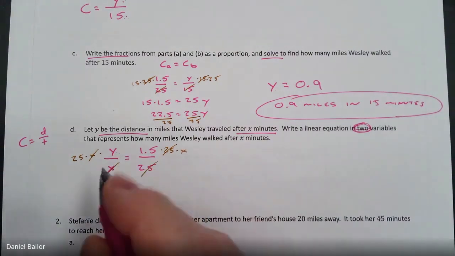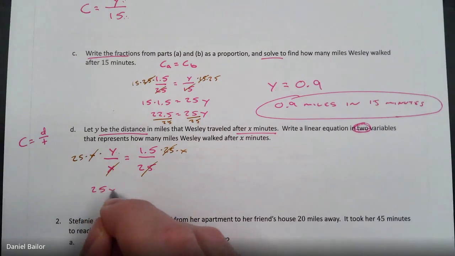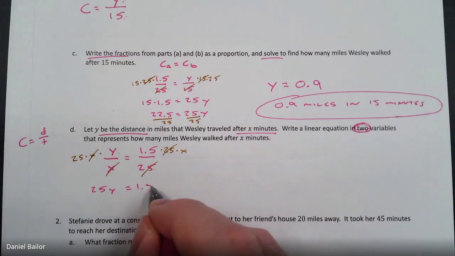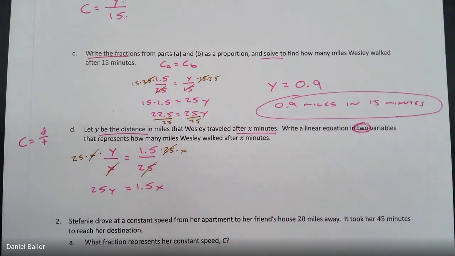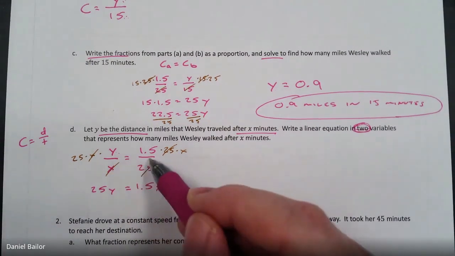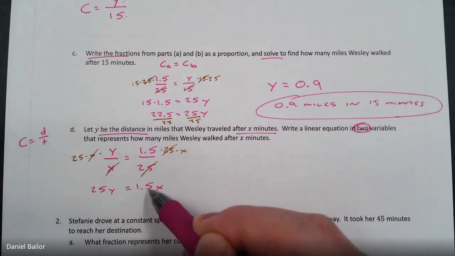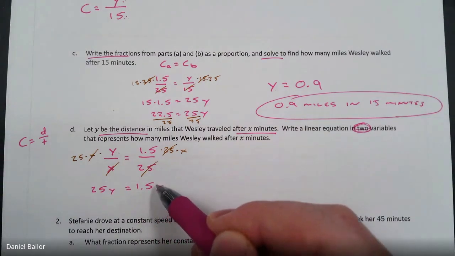So we get 25y equals 1.5x. That's a linear equation that will tell us that is true. We know it's true because Wesley's at a constant speed. So these fractions have to be equal. So these expressions have to be equal because we just simplified.